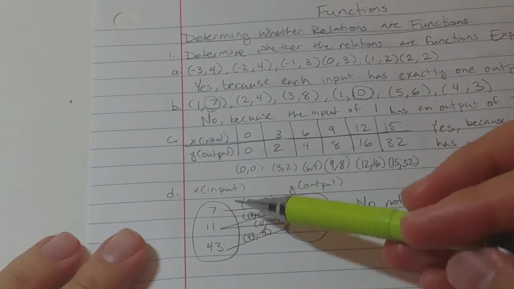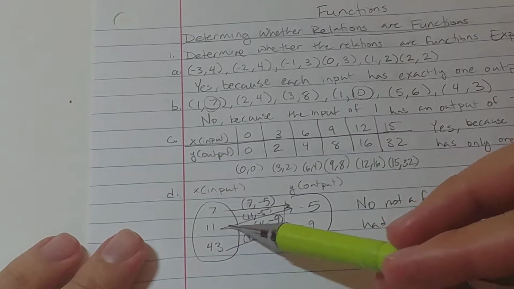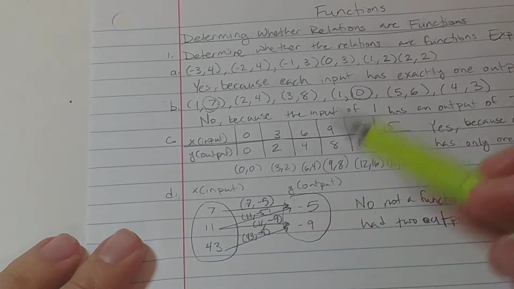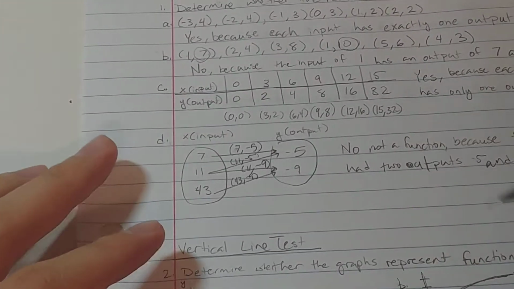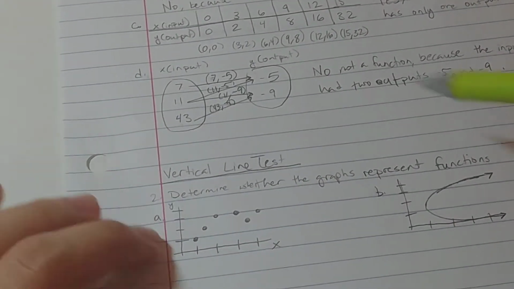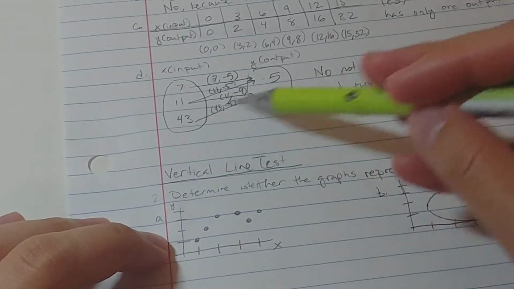So the mappings are an easy way to tell: if you see two arrows coming out of any of the inputs, boom, you know it's not a function. If you only have one arrow coming out, then it is a function.